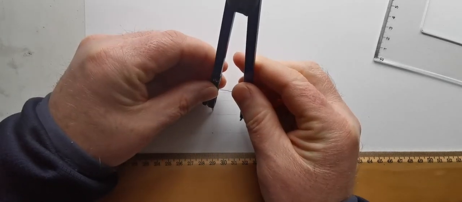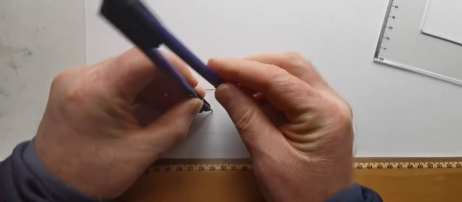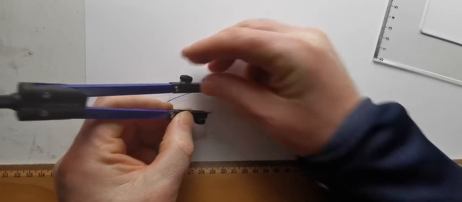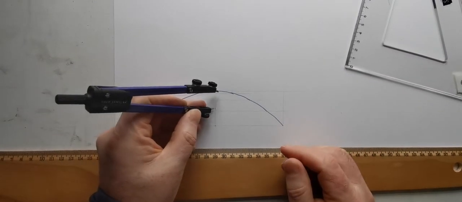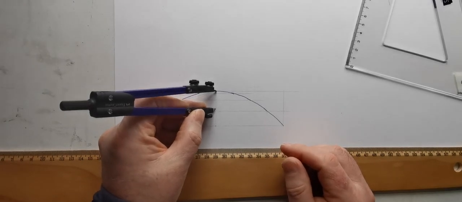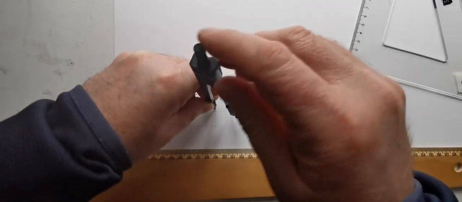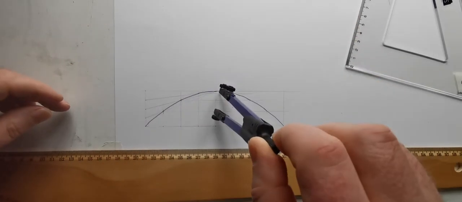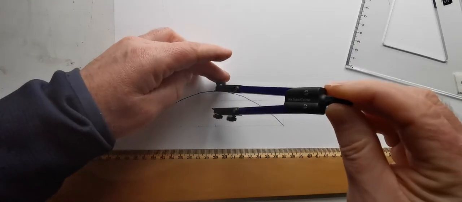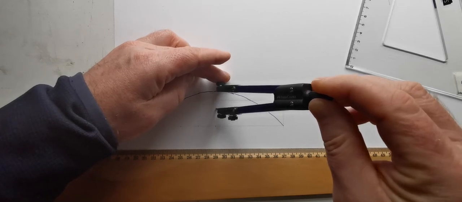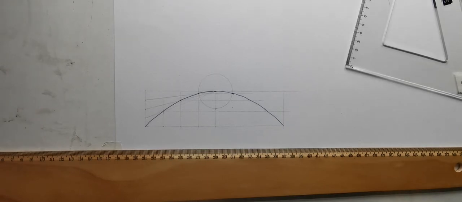So I'll just draw that circle in light. So that is the circle.